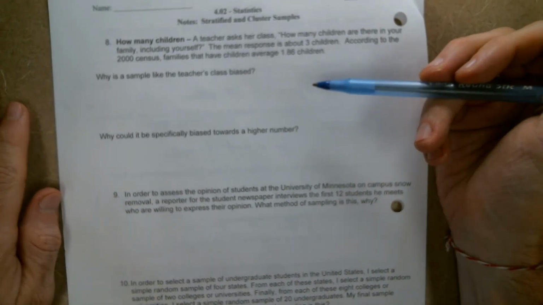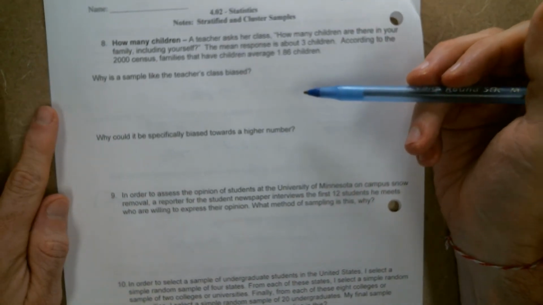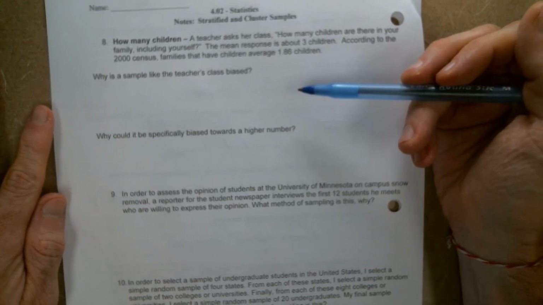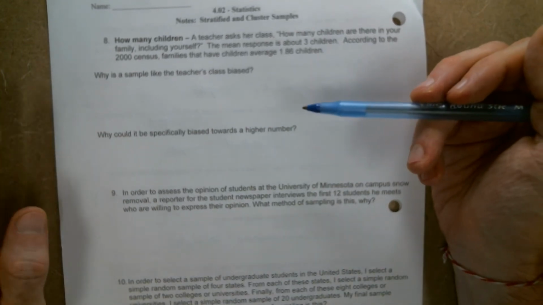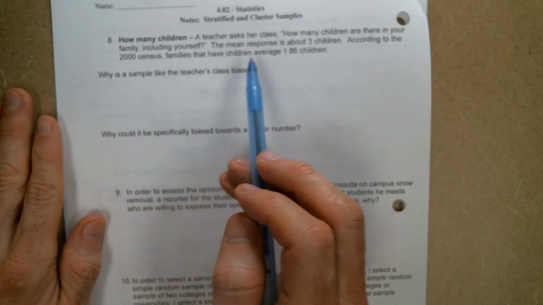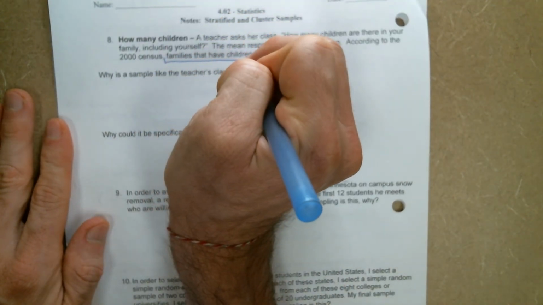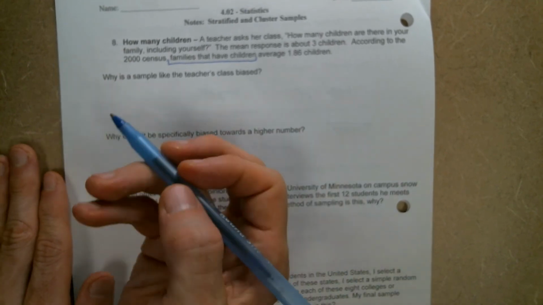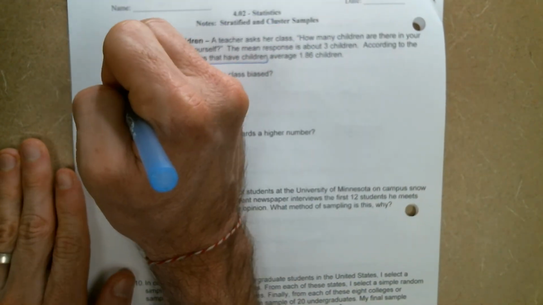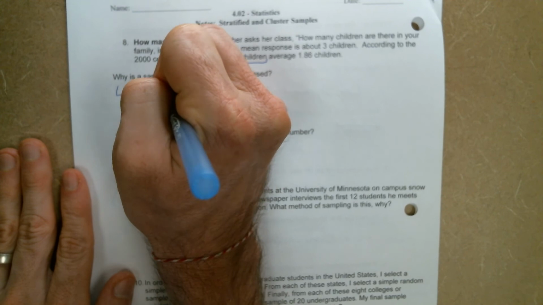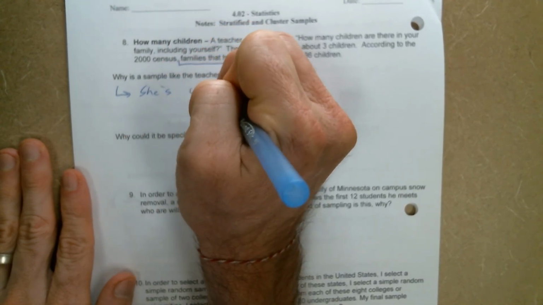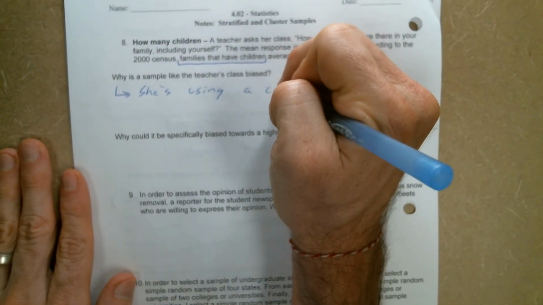All right, a lot of times kids want to say, well, obviously if you're in class, then your family automatically has at least one kid. But it does say that families that have children. So we're not talking about all families. We're only talking about families that have children. So that's actually not the source of the bias here. The source of the bias is that she's using a convenience sample.